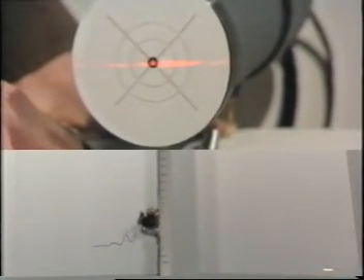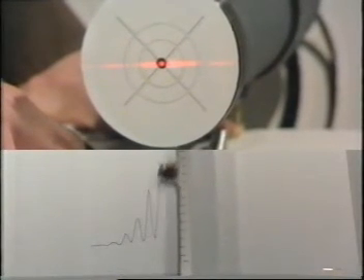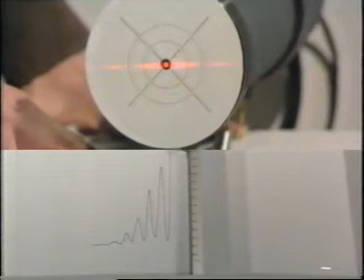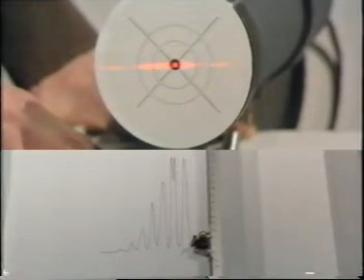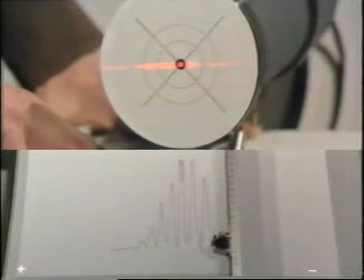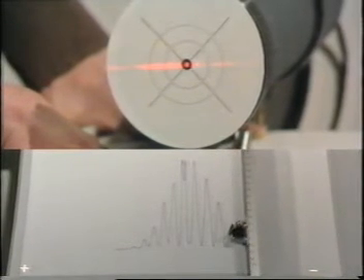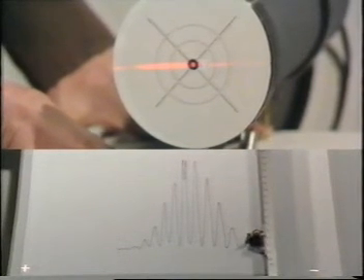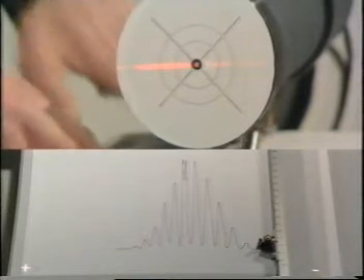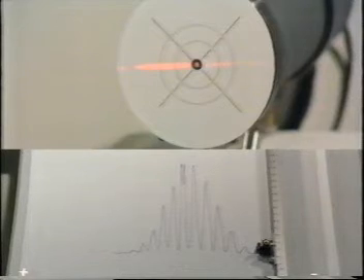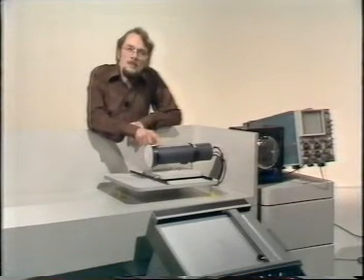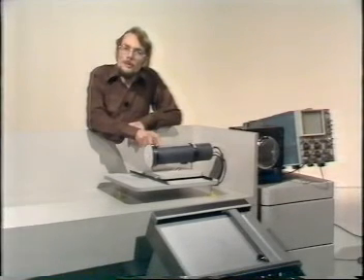As we scan through, we get alternate regions of high and low signal. Bright gives large signal: bright, dark, bright, dark, bright, dark, bright, dark, and so on. We've plotted out a pattern here which looks very much like the pattern that we would predict from the wave model. But I said that this was a particle detector.